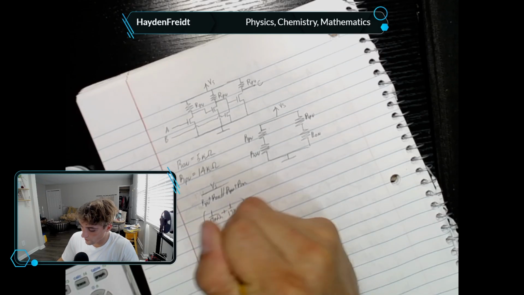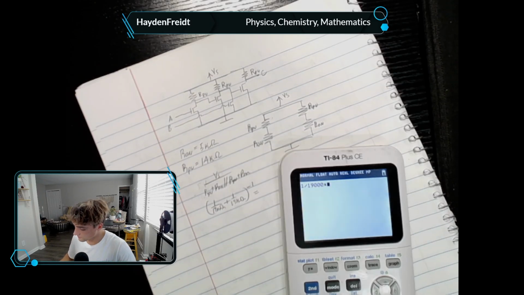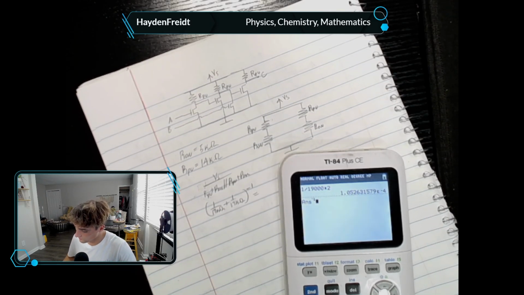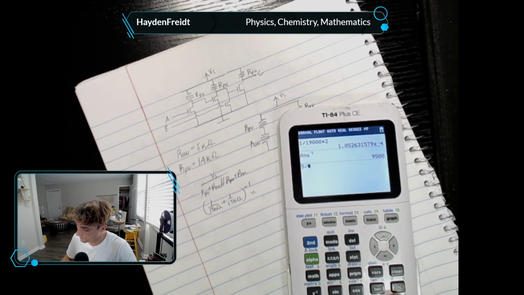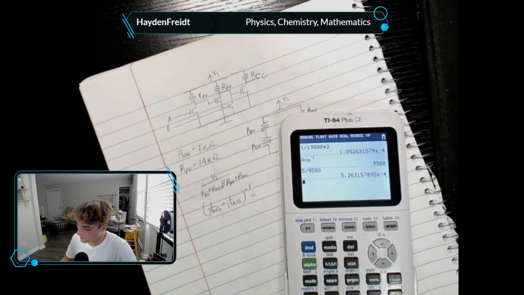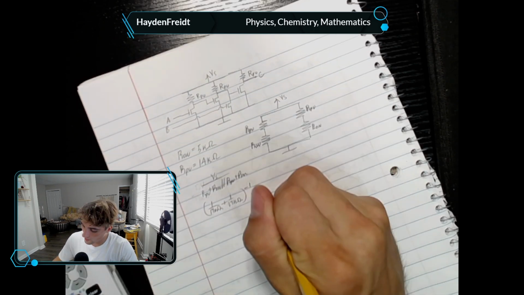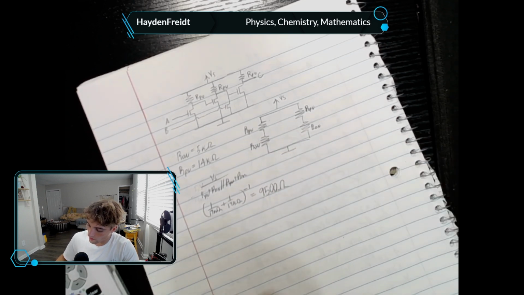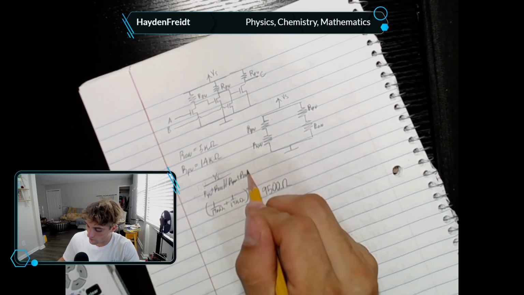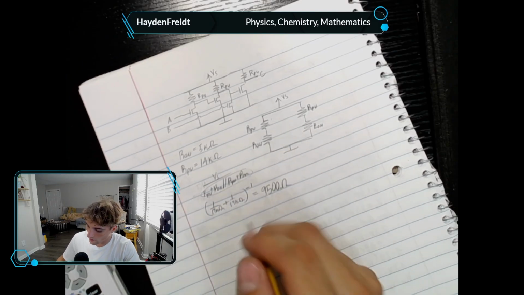Then take the inverse of that, and we get 9500 ohms, because that's the equivalent resistance.